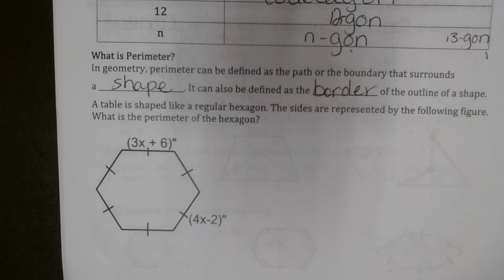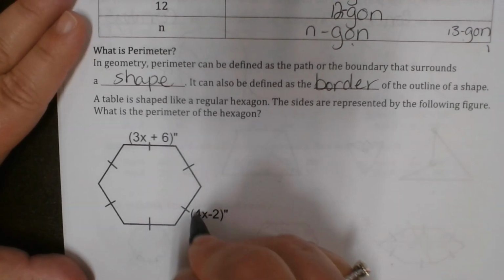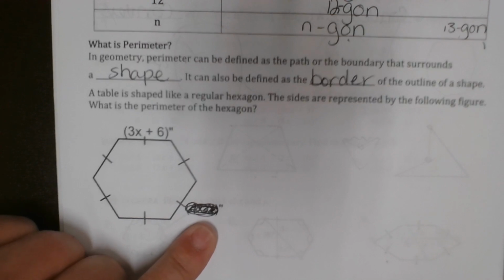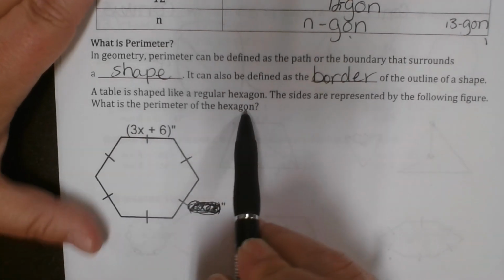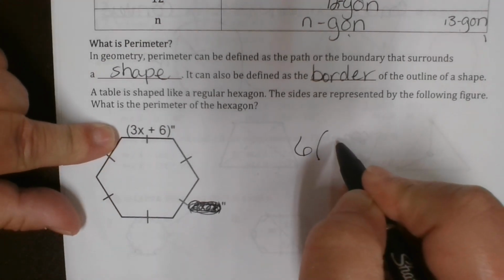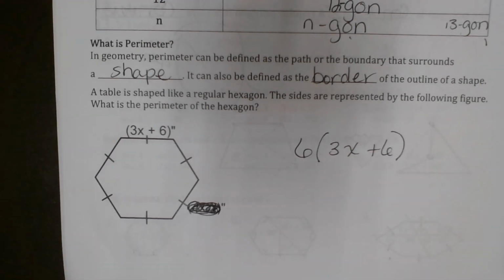Let's do one shape right here. And if I ask you to find the perimeter of this hexagon, you've got 6 sides that are 3x plus 6. Do you see that?